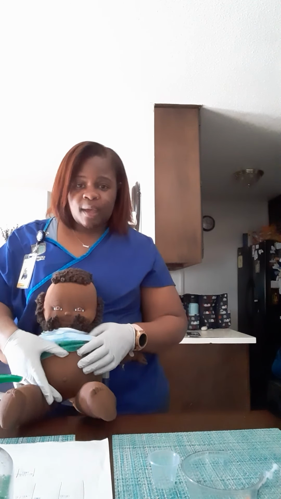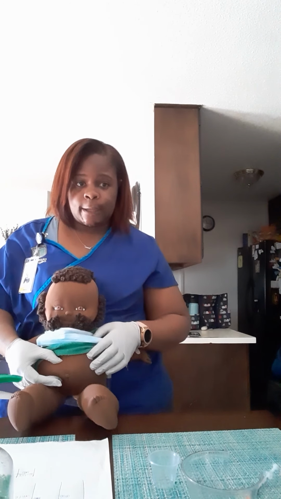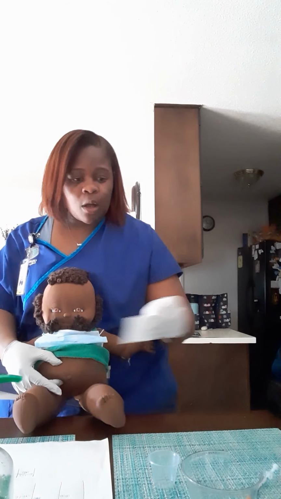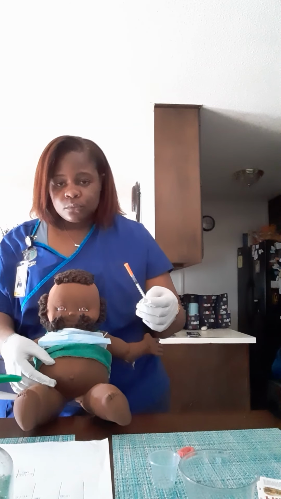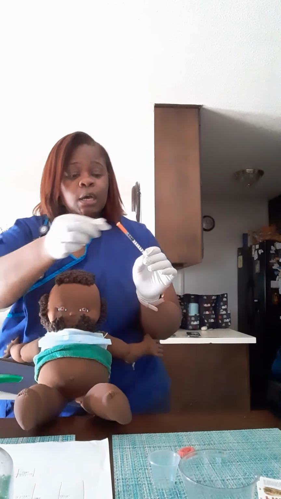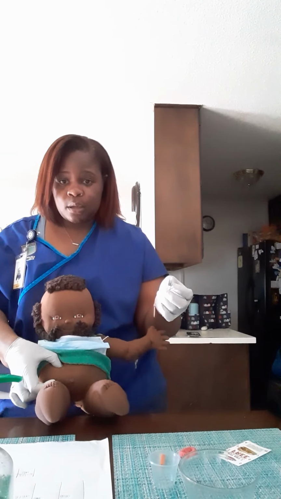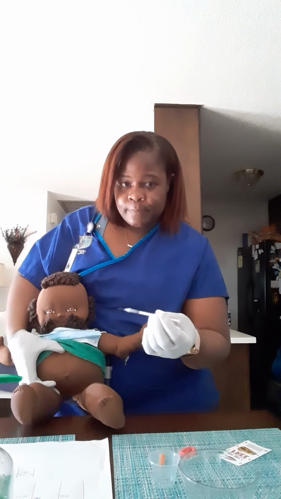I'm going to grasp the skin with my non-dominant hand. I'm going to clean the area with some alcohol. Actually, I'm going to uncap this. I've cleaned the area with some alcohol. I'm going to uncap this, and I'm going to grasp the area with my non-dominant hand.